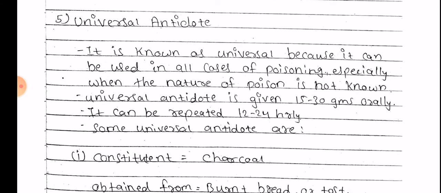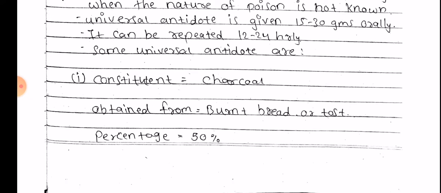Universal antidote, very important short note. It is known as universal because it can be used in all cases of poisoning, especially when the nature of the poison is not known. Universal antidote is given 15 to 30 grams orally. It can be repeated 12 to 24 hourly. Some constituents of the universal antidote.